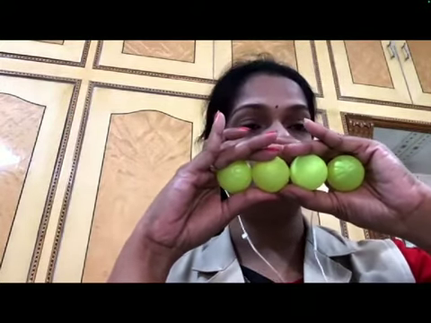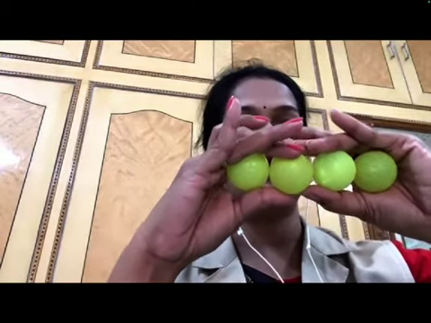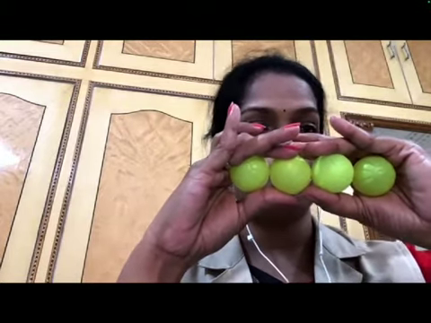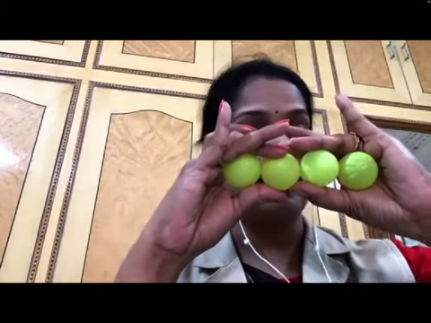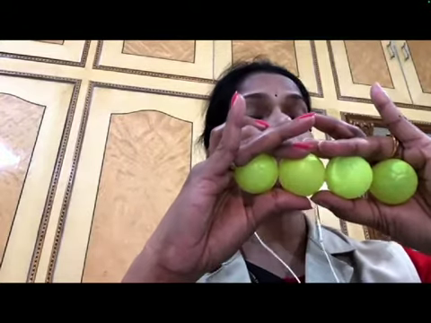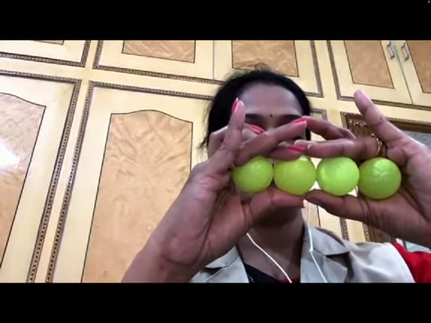So this is close packing in one dimension. The number of nearest neighbors in contact, that is called the coordination number. So coordination number in one dimension is here 2. This is one dimension close packing. Atoms are touching. Now I am going to close packing in 2 dimension.